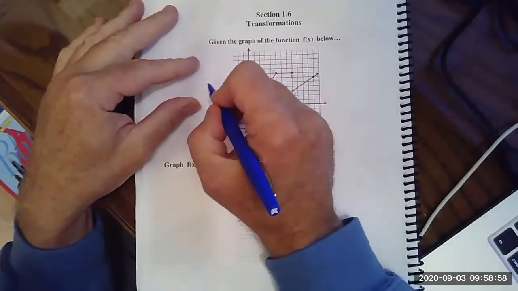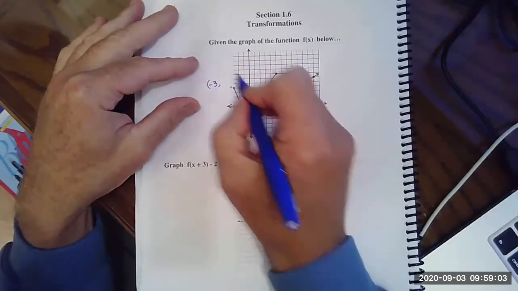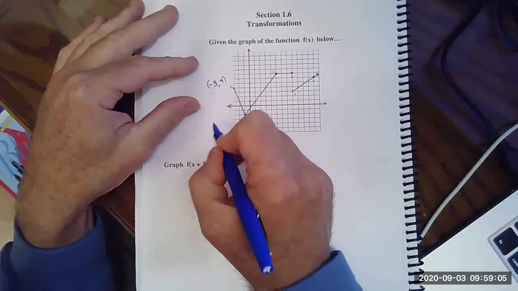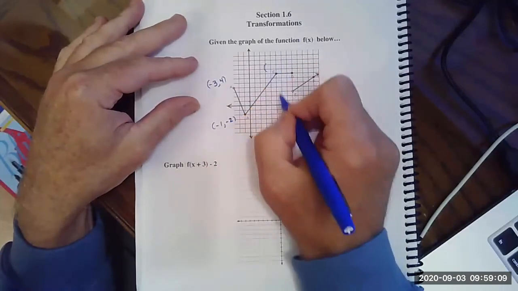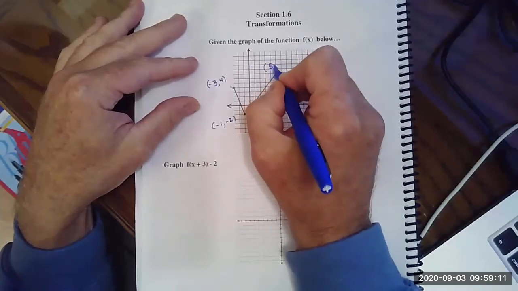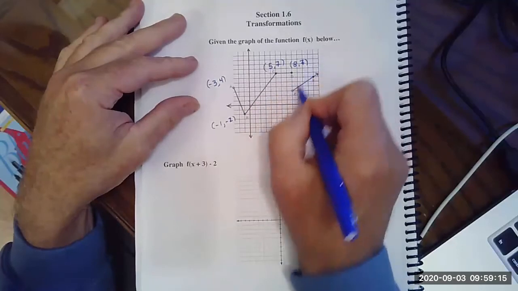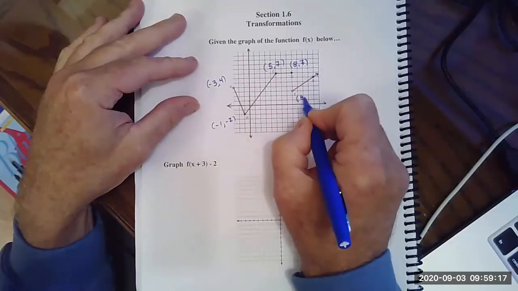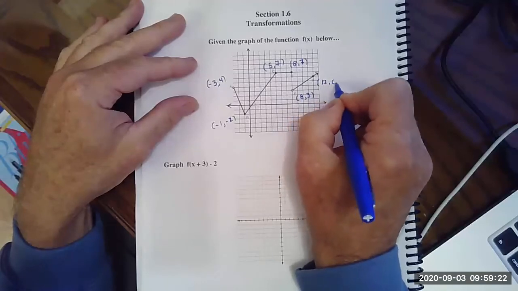All right, so this one here, I think we agreed that this was -3, comma 1, 2, 3, 4. And this is -1, comma -2. And this was 5, comma 7. And this was 8, comma 7. And this was 8, comma 3. And this was 12, comma 6.